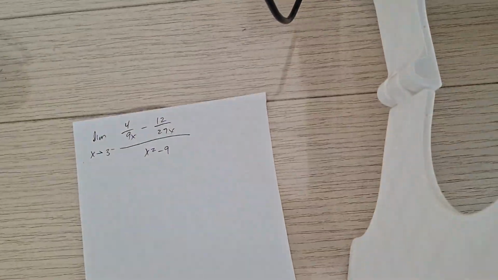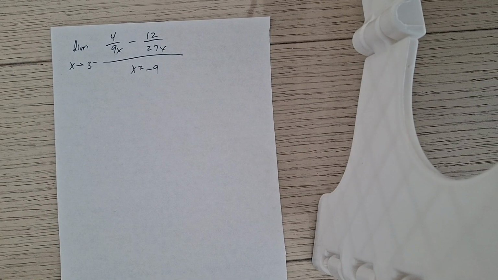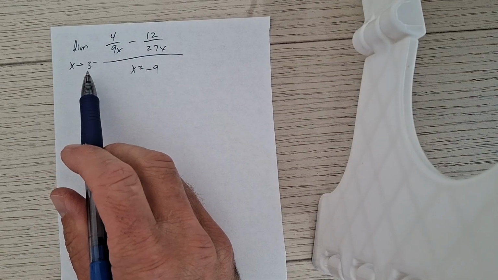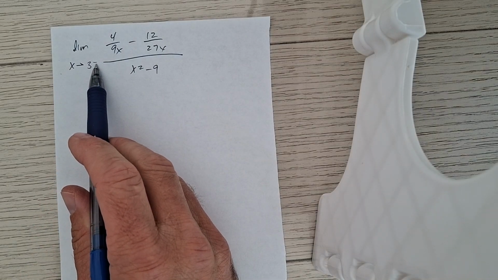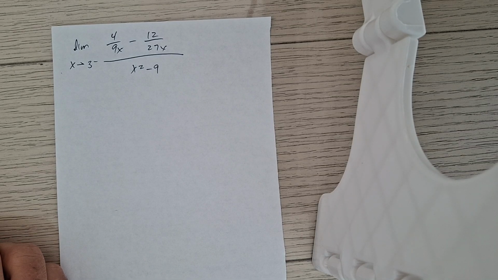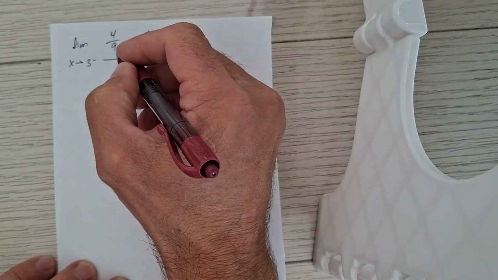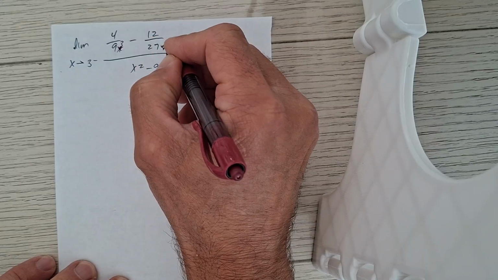Okay, so without further ado, let's get this problem set up here. So here's my limit problem that I was working on. I'll read this to you. This is the limit as x approaches 3 from the left of this function. This is a rational function. So the first thing we do with limit problems in calculus is a direct substitution, which means we're going to plug 3 right into here. I'm just going to do it like this in the interest of time.